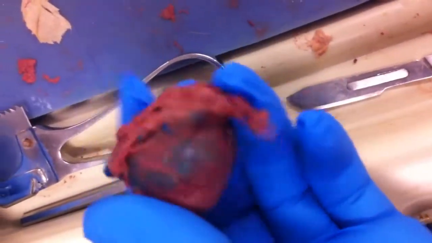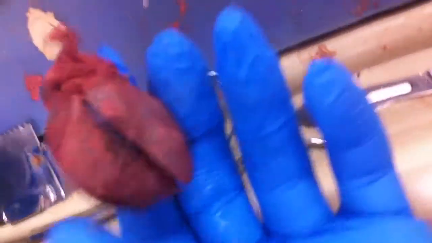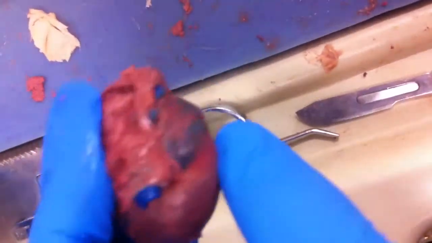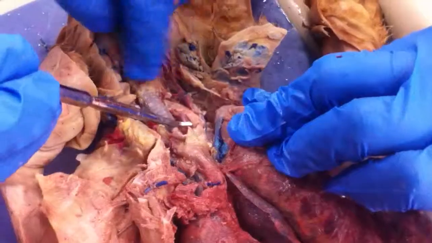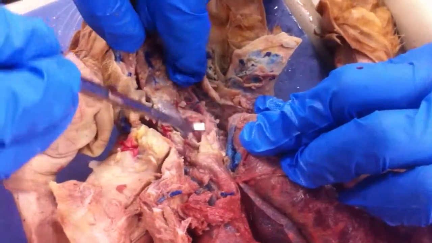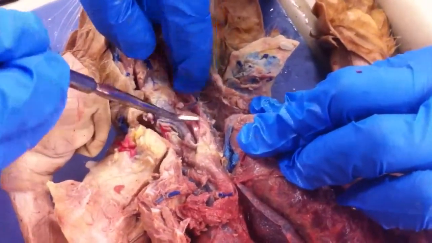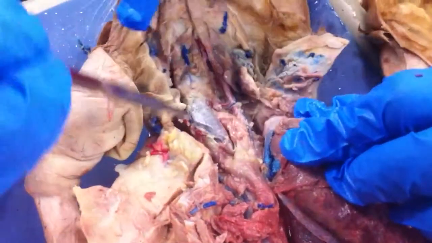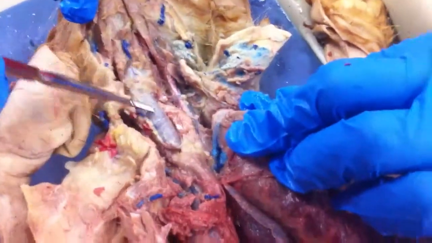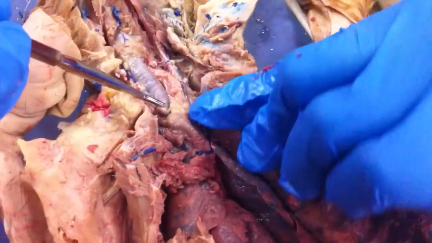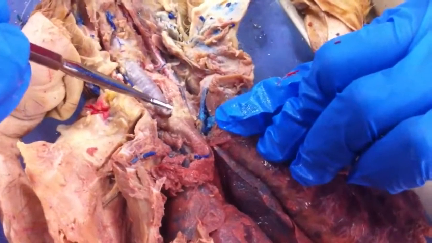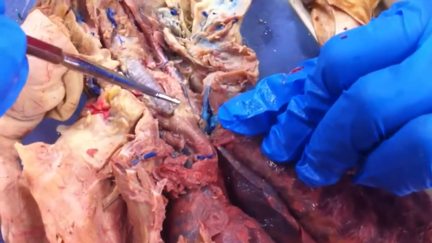At the top of it, and there we go. This right here is the esophagus. It's located right next to the trachea, which is that. And we've got a gland down here, which is the thyroid, I believe.